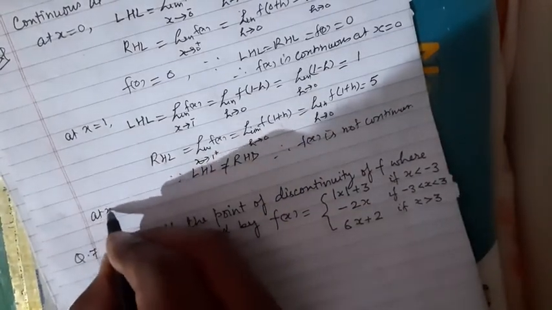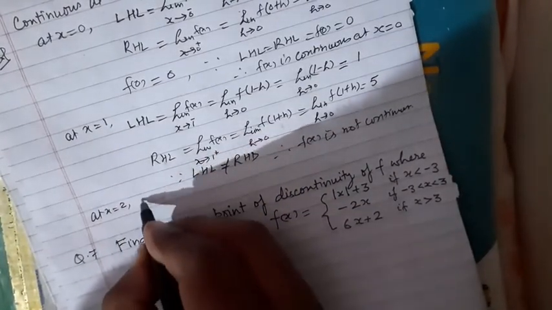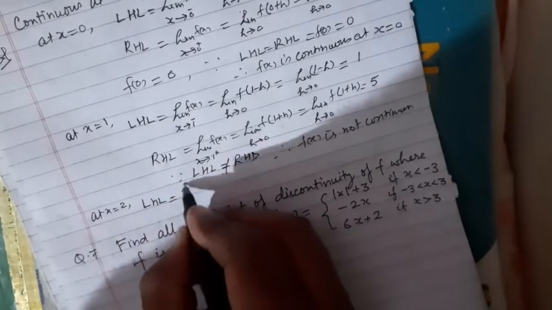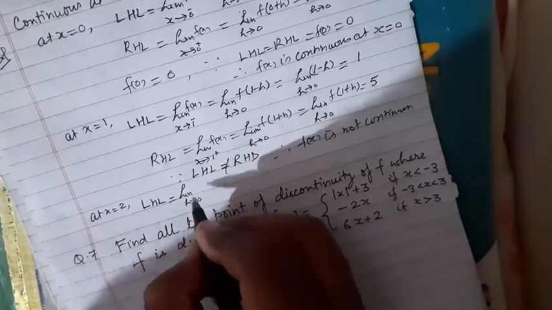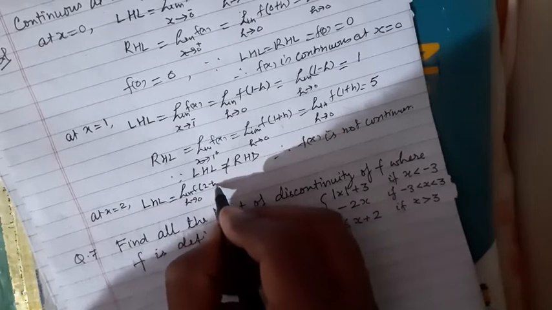So at x is equal to 2, the left hand limit is limit h tends to 0 of f(2 minus h).